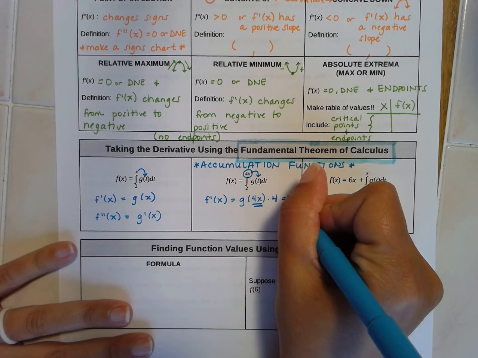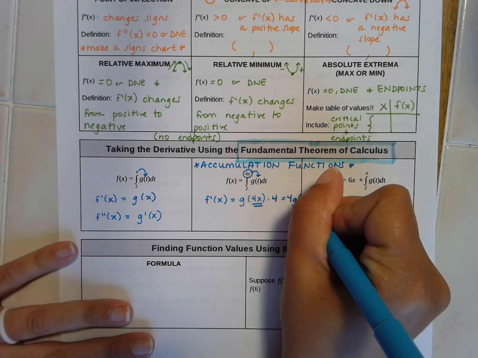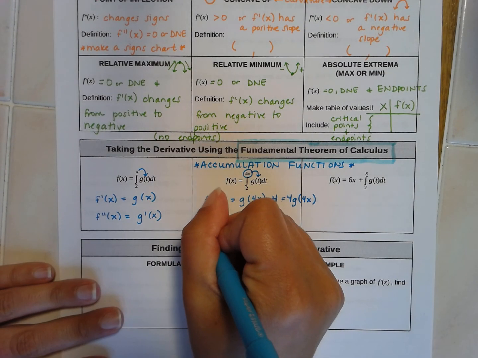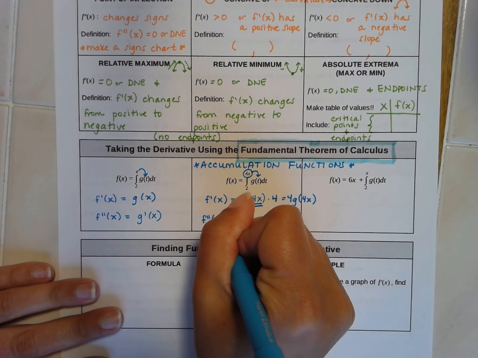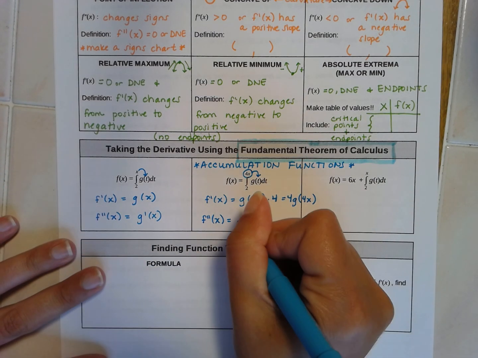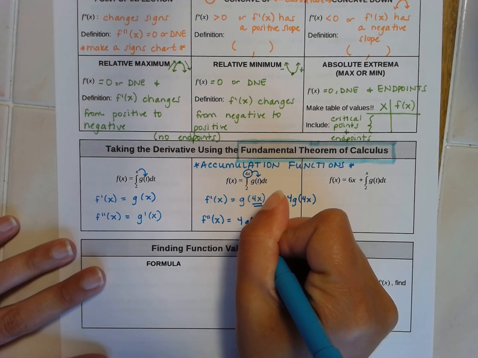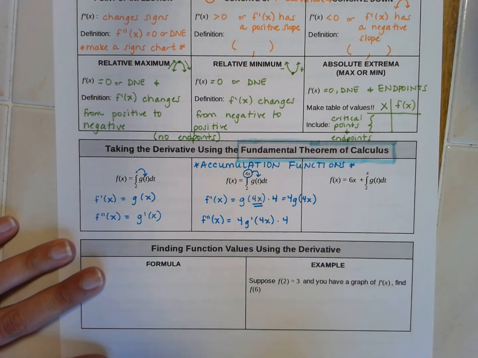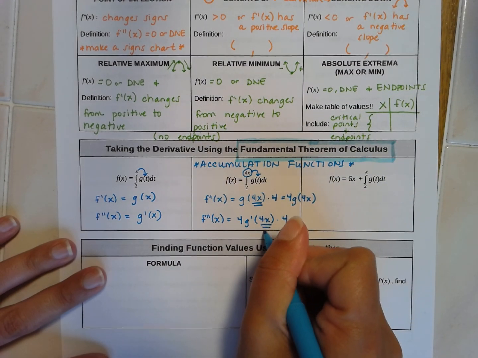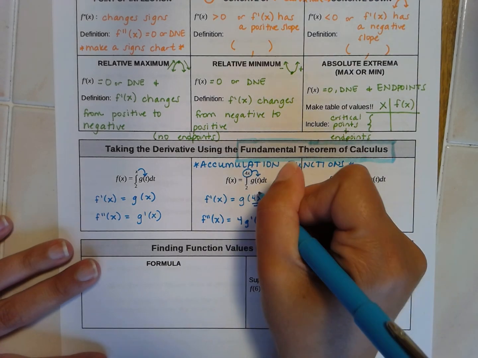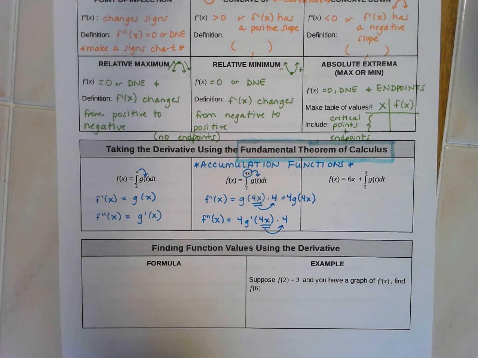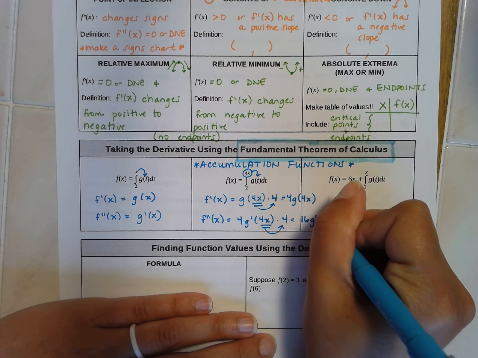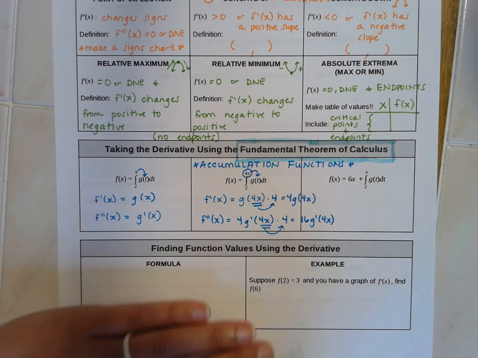g of x, it's g of 4x times the derivative of the bound. Now if you were to simplify that, that would be 4g of 4x. Just put the 4 at the beginning. Now that does also kind of complicate the second derivative. So the second derivative here would be 4g prime of 4x. And then we need to multiply by 4 again because again we're doing chain rule. So in the end here, your second derivative would end up being 16g prime of 4x.